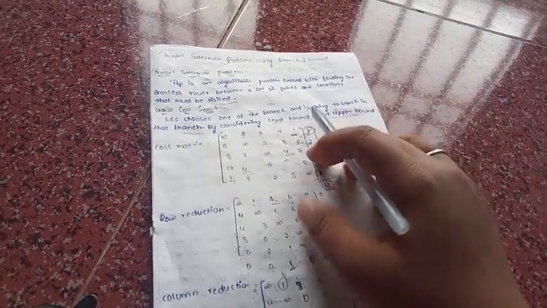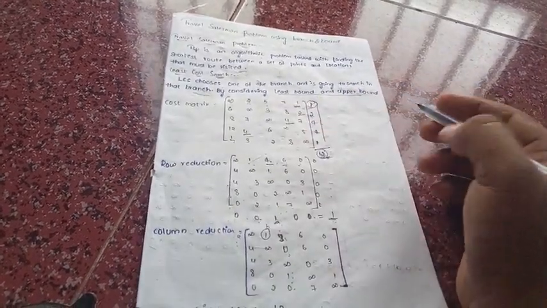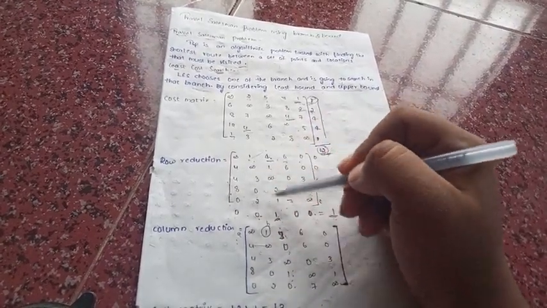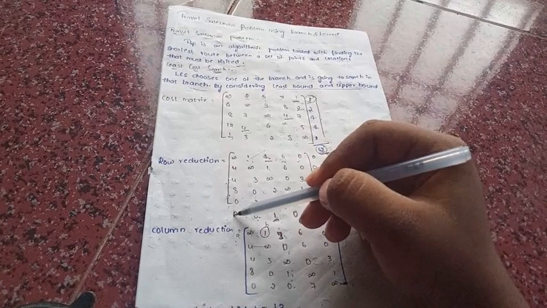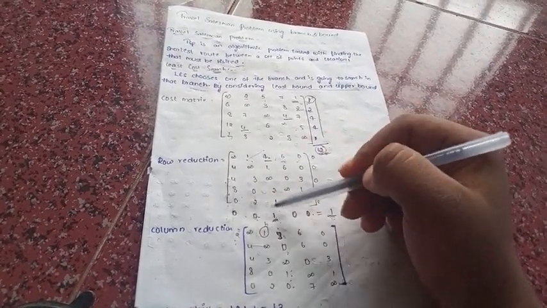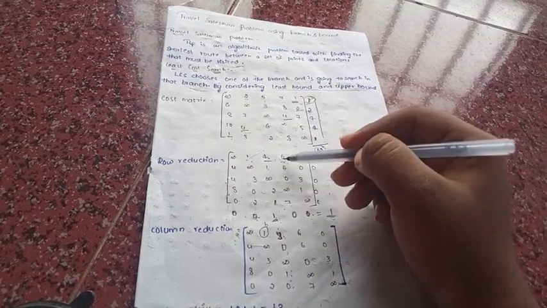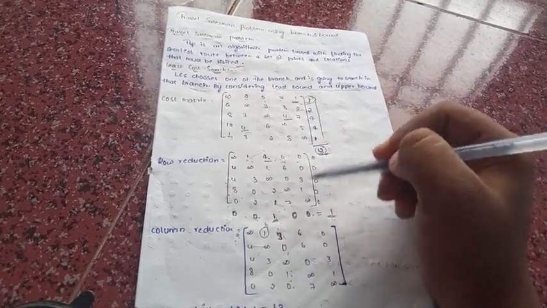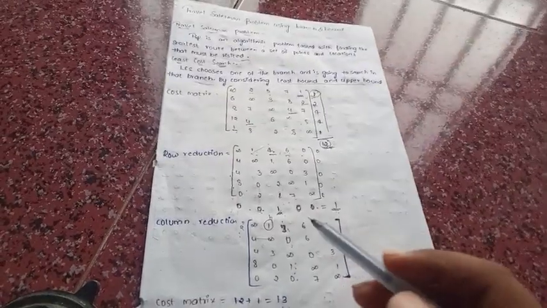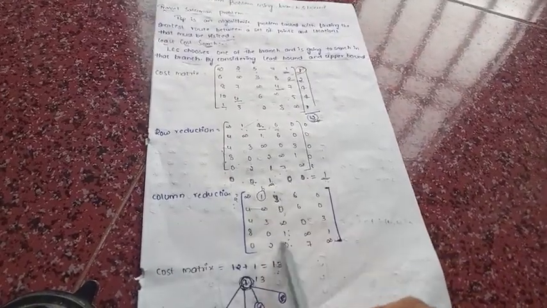After that we can do column reduction. How do we do the column reduction? For every column we check the least element. For the first column the least element is 0, second column least element is 0, for the third column least element is 1, for the fourth column least element is 0, for the fifth column least element is 0. After doing the column reduction, the matrix is like this.